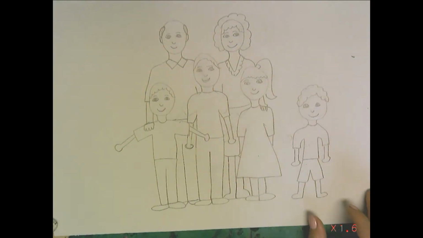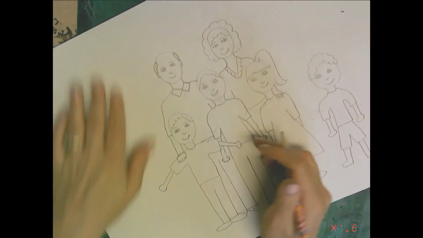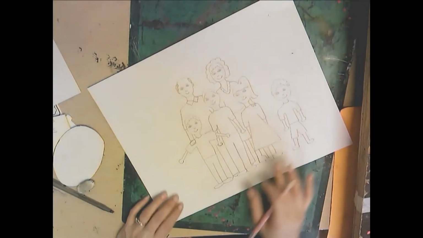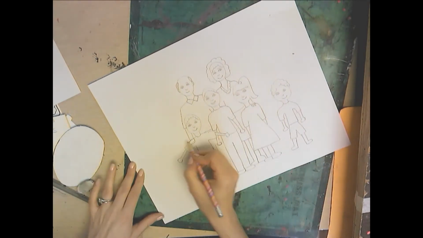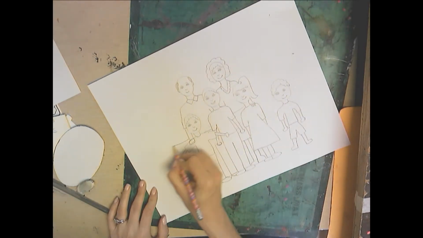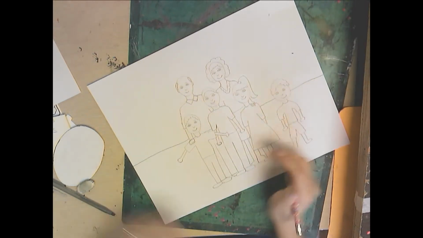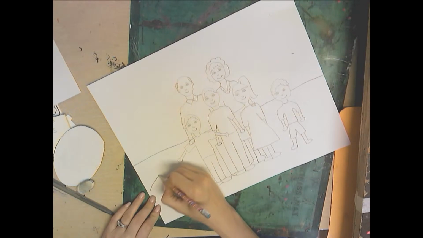Okay, and there you see I have my family portrait, and if you want to, you could draw your house behind them, you can draw them outside, whatever you like to do as a family, and draw that. So we like to go to picnics. So I might make a blanket here on the ground.